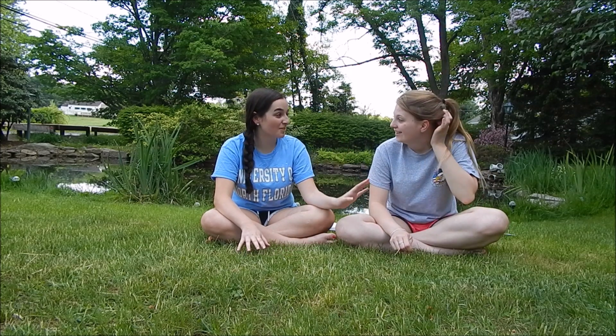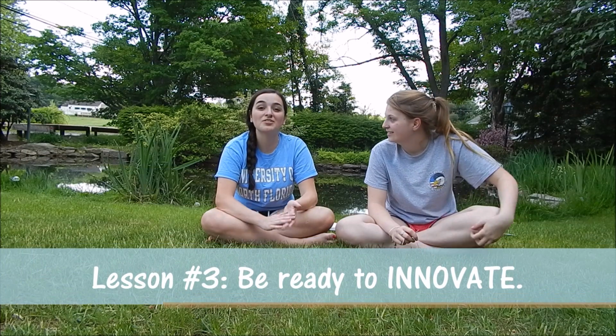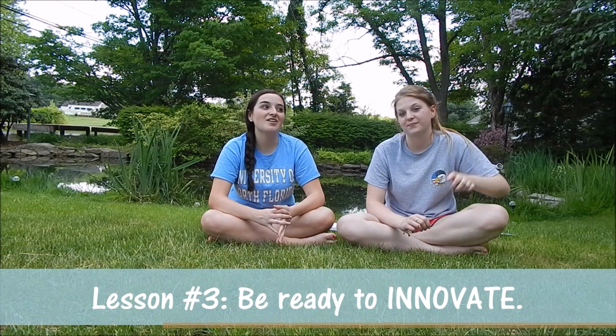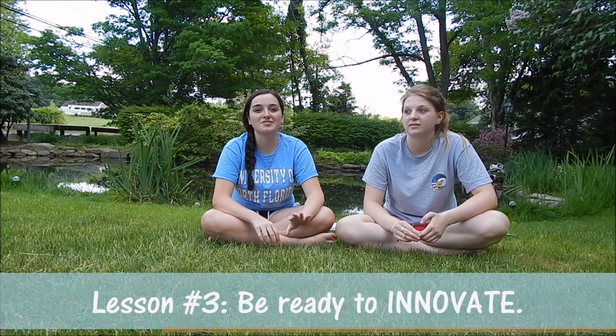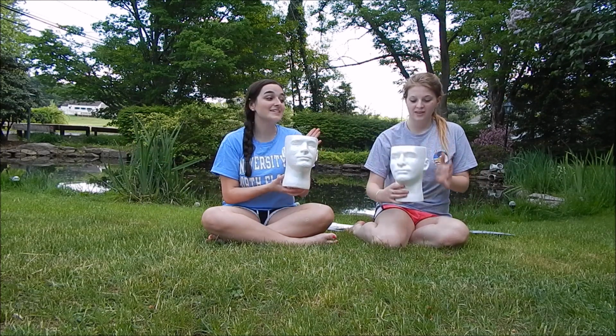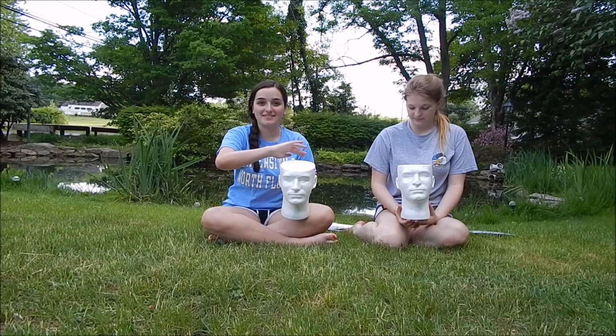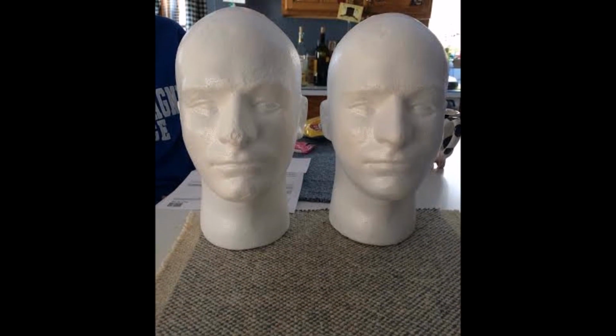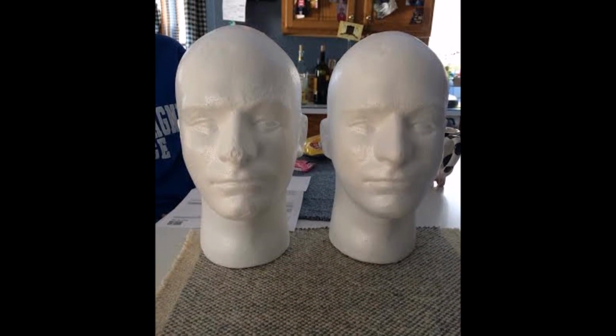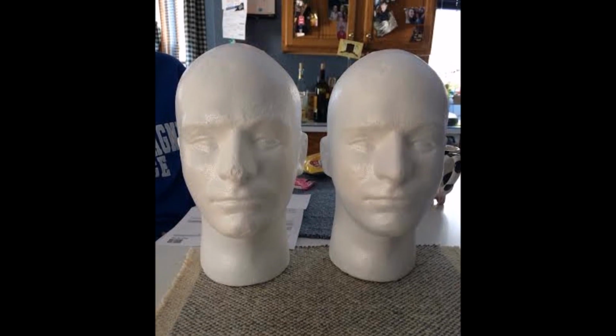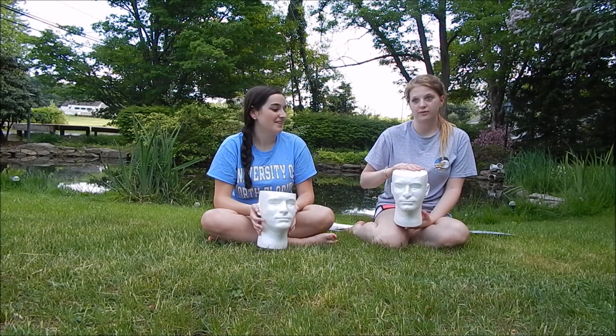So lesson number 3 of the project was to be ready to innovate. Because we were not about to spend $30 for 2 styrofoam balls. And that wasn't even half of the materials that we needed for our project. So we innovated. Next thing that we found was styrofoam heads. They did not look like this because they also had a dome. Yeah, they actually looked like real heads.